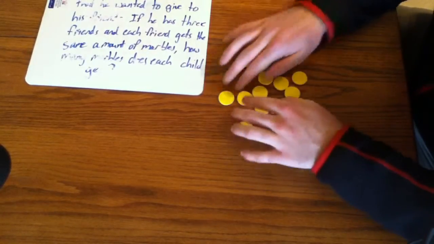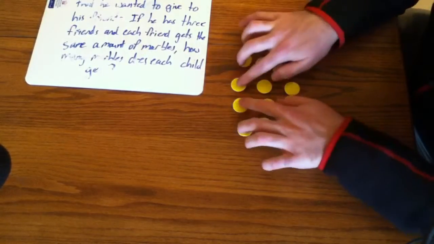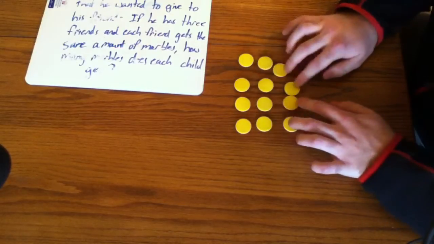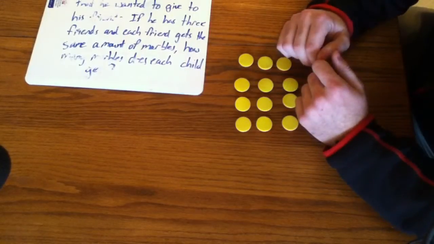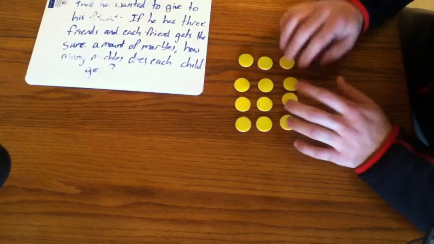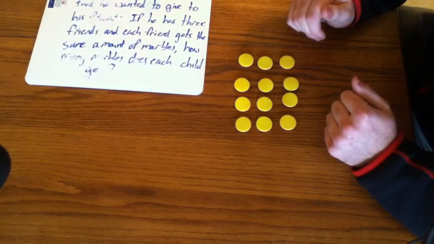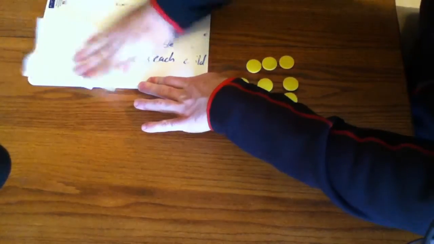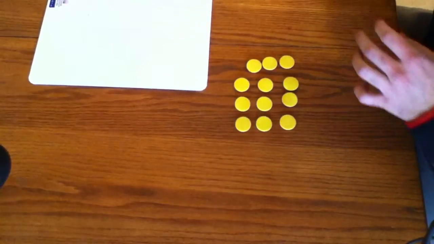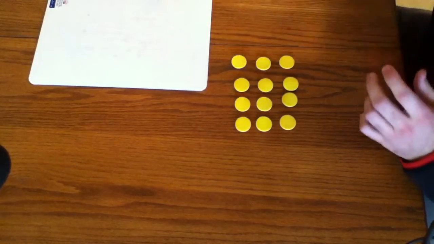So what we need to do is look at our 12 and see what's a way that we could divide it out to where each person would get an equal amount of marbles. So the 12 is our whole. We need to break it off into 3 equal parts. So we start off with 12, and we have 3 friends, so we need to get it into 3 groups.